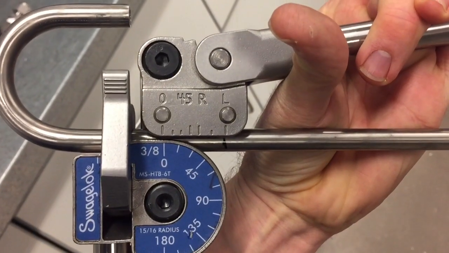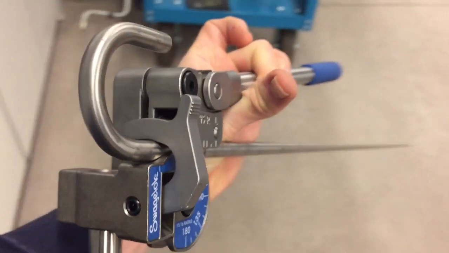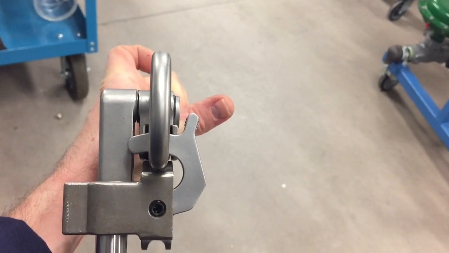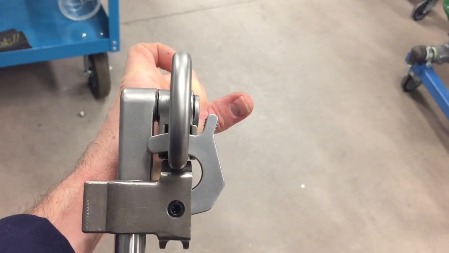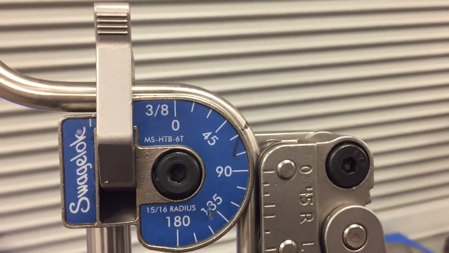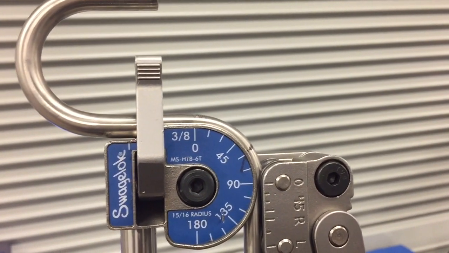Alright, so I have the tubing in the benders, you can see. The L's lined up with our mark. And we just want to check to make sure that the 180 degree bend is straight up and down. It looks like it is, so we can go ahead and make the 90 degree bend. And there, I've made the bend. I've brought the 0 down to the 90 degrees. So we can now measure and cut off what we don't need.